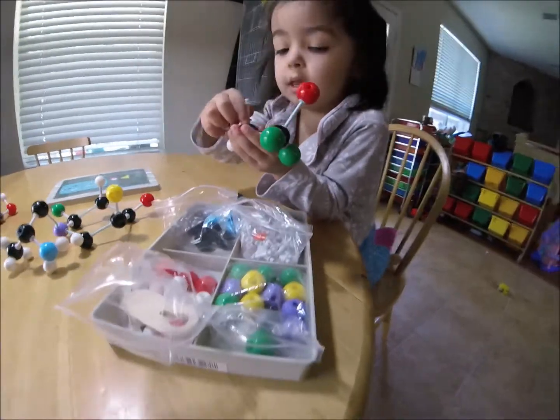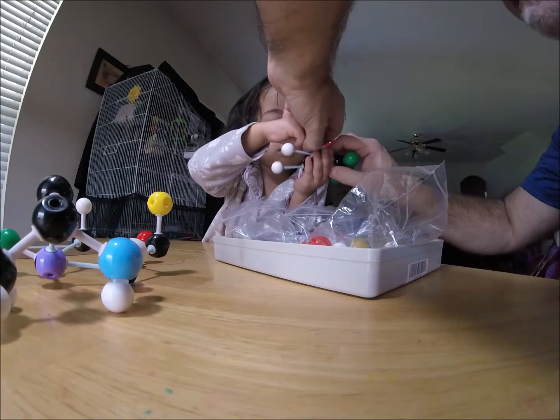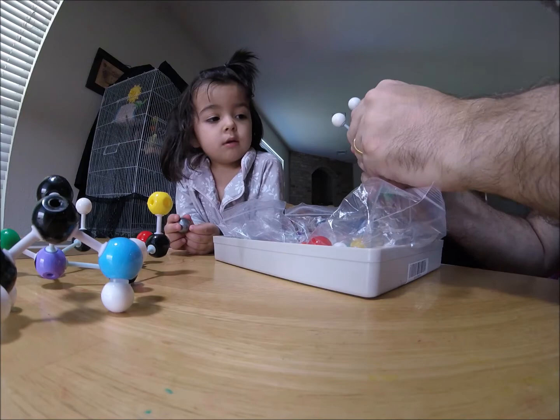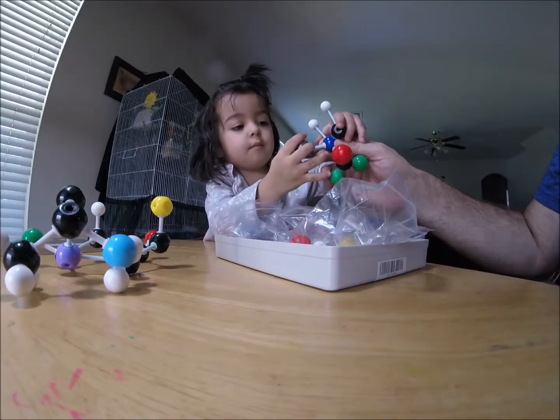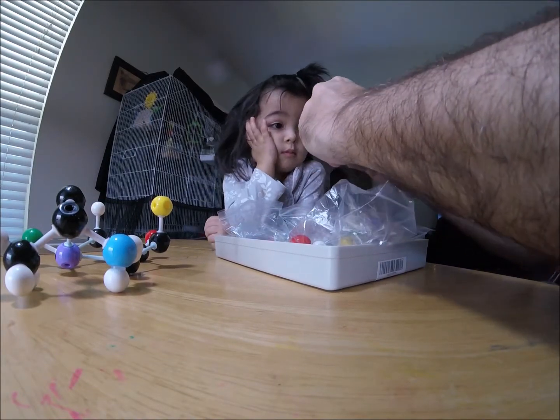So that's the problem. Kids treat it like a toy, and then the pieces are going to go missing because they're going to try and mix it with their Legos and everything. But on the other hand, it wasn't very expensive, and so I wouldn't hesitate to buy another 1 or 2 of these kits.